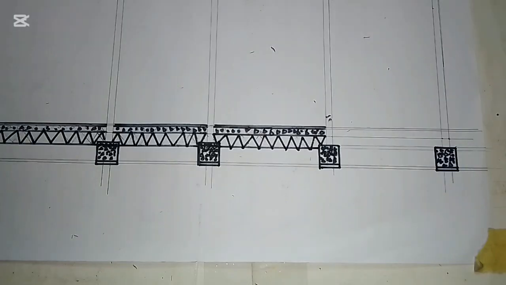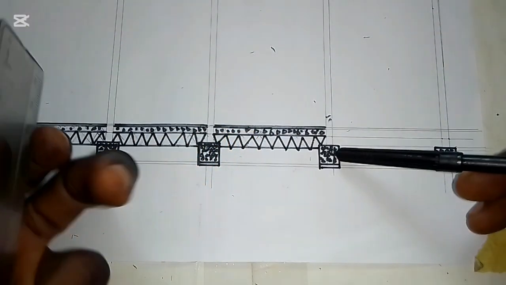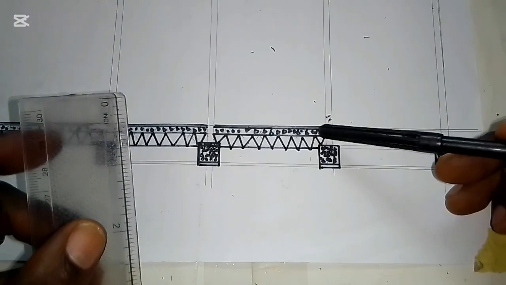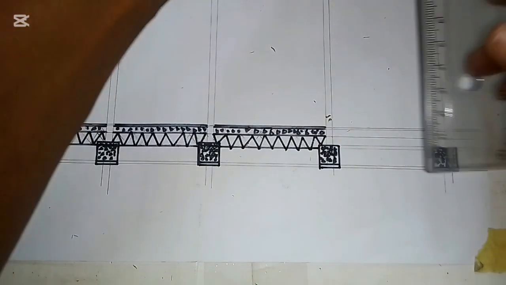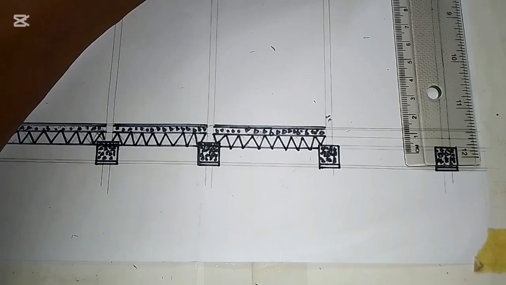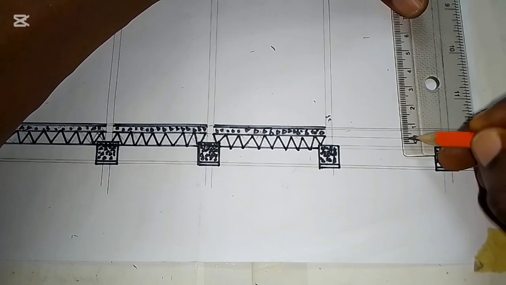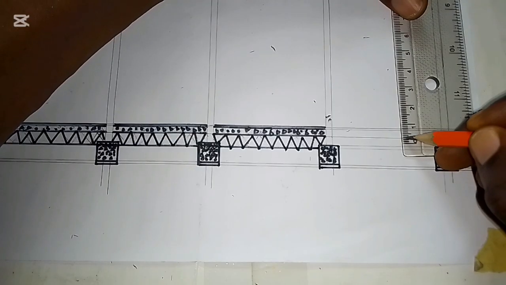So what I'm going to do is step this down a little, the concrete slab. We use 0.3. So I'll pick it from this hardcore, just take 0.3 down. 1, 1, 2, 3.